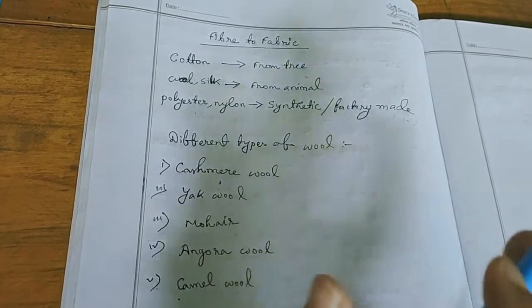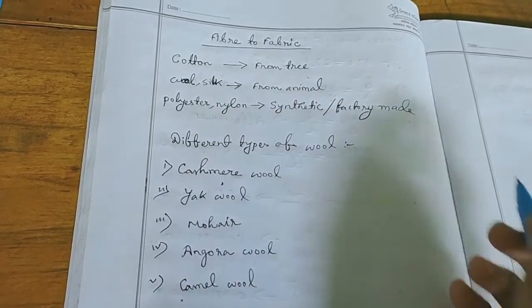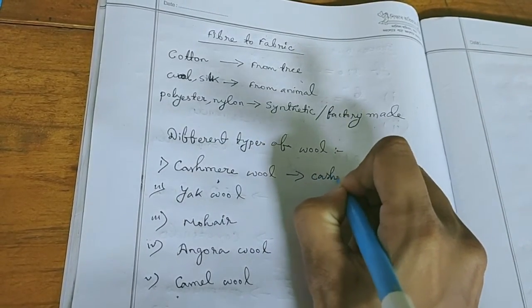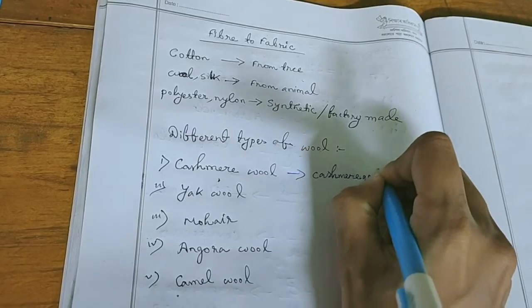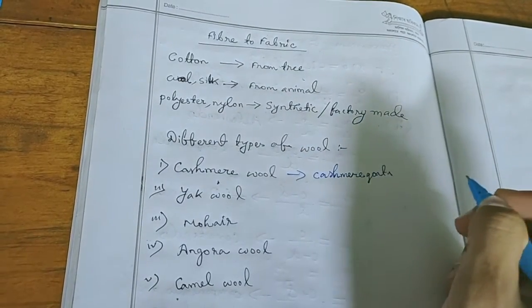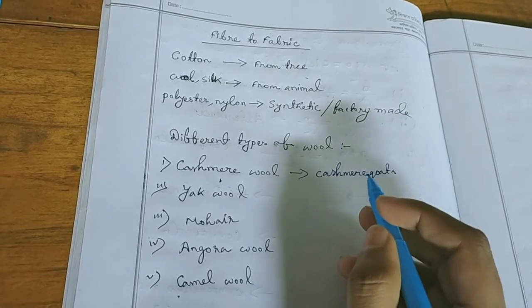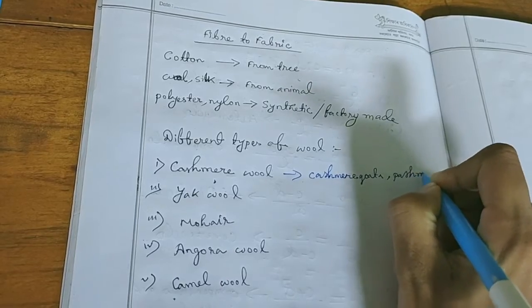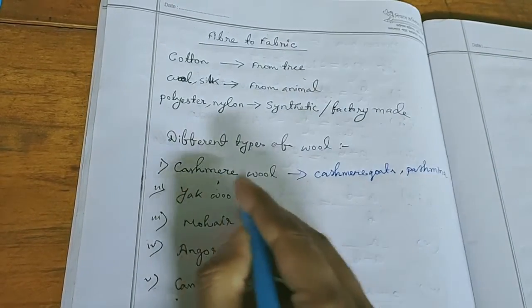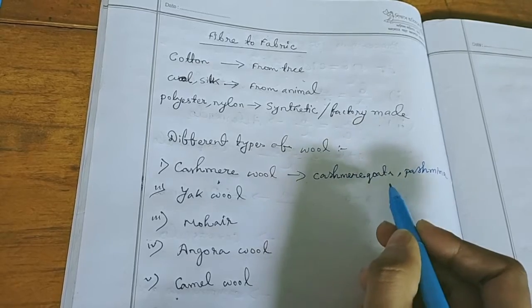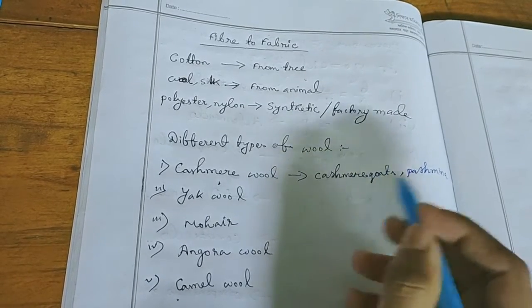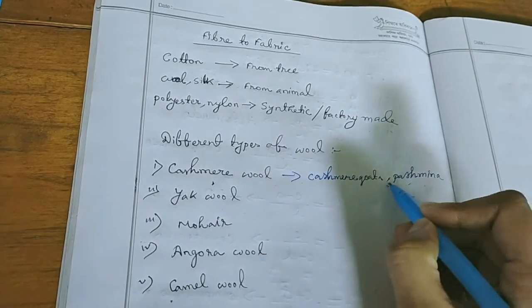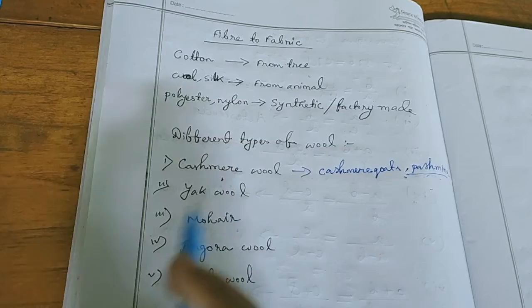Kashmiri wool is the finest of all wools, and it is obtained from Kashmiri goats found in the Jammu and Kashmir region. This wool is also called Pashmina.